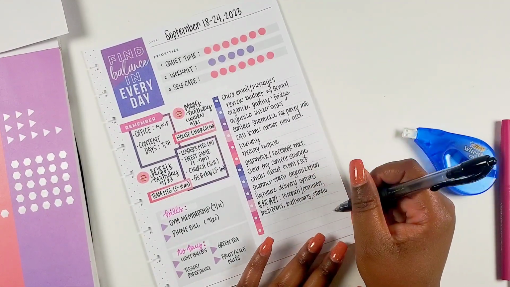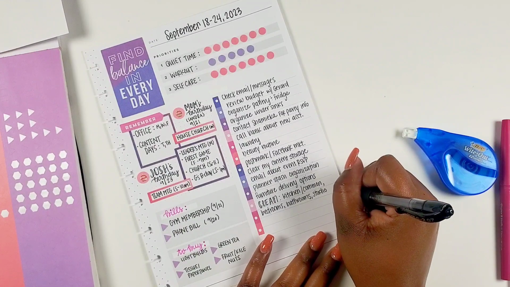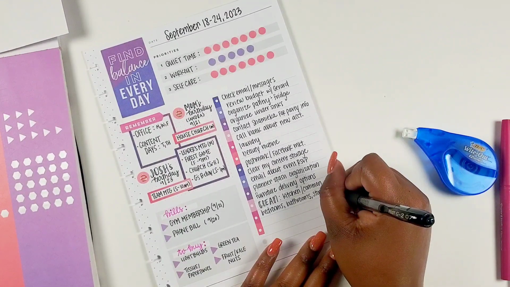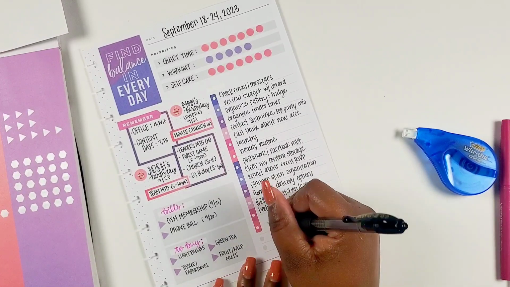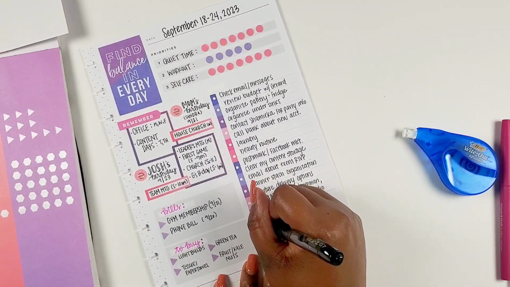Now here's where I'm putting the cleaning list, you guys. I decided since it is a task and these are things I have to do, that it would make more sense to go over here. But you can definitely separate this out.